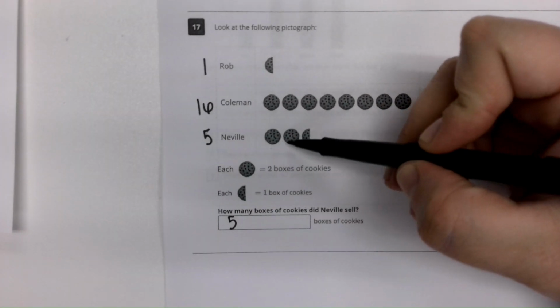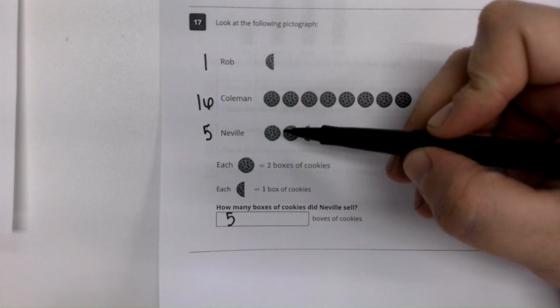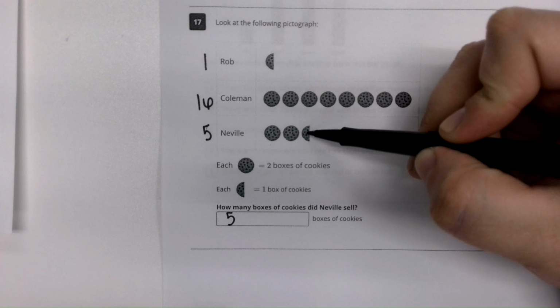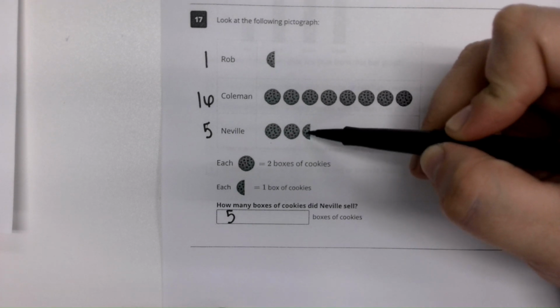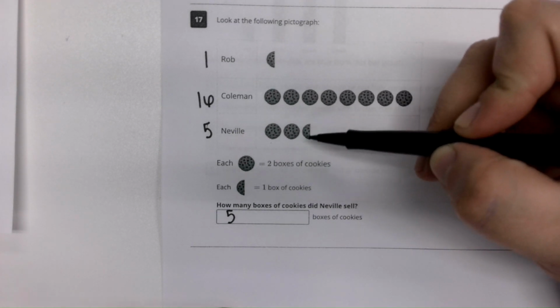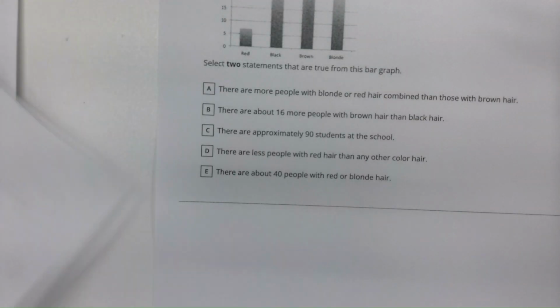We have 2 boxes, or 2 complete cookies, which means 2, 4, plus 1 half right here equals 1 box. So that's 4 plus 1 equals 5. So he had 5 boxes of candy.